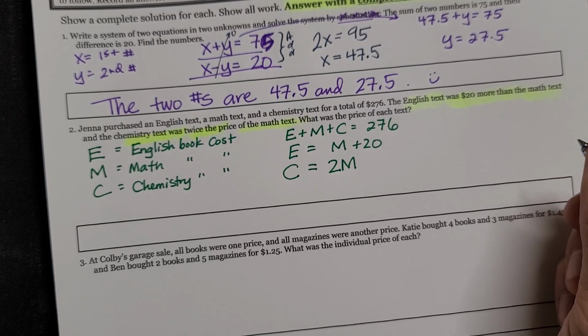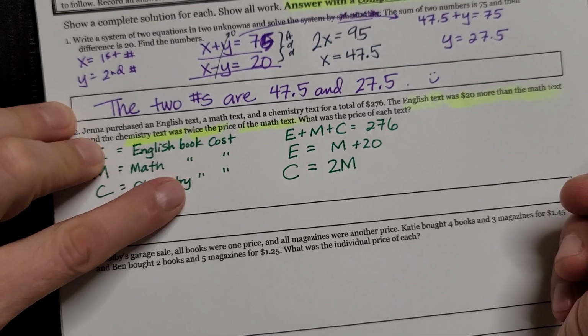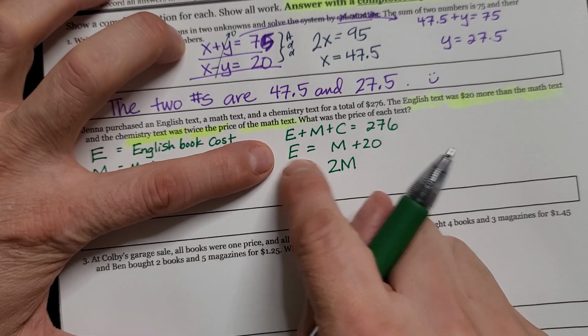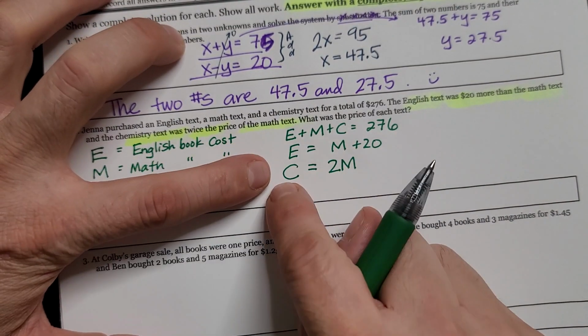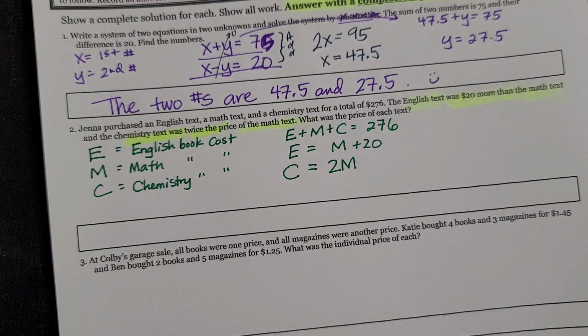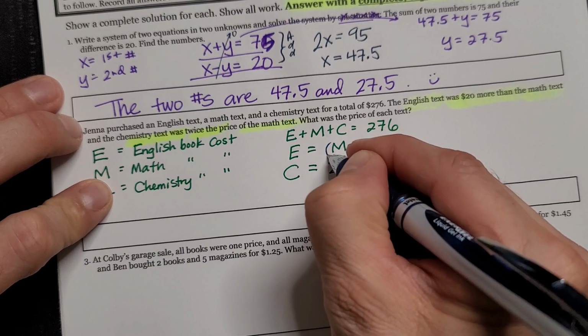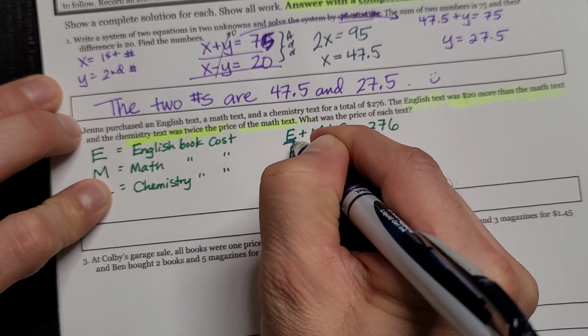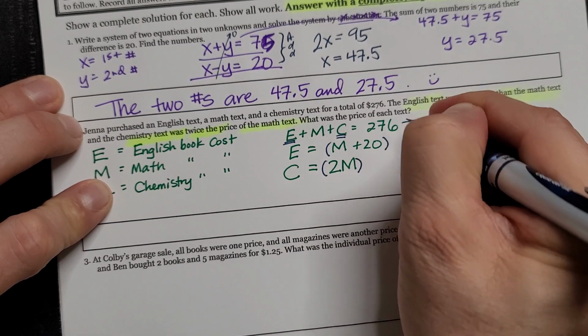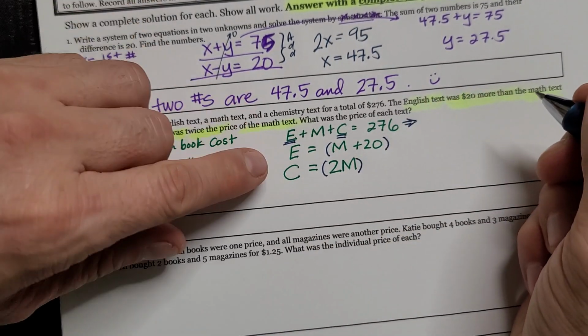Now, check out what we got going on here. And here's what I want you to do. This is taking E's in terms of M's, C's in terms of M's. What I recommend you do is this. Take all of this, plug it in for E. Take all of this, plug it in for C, and rewrite this first equation like this.